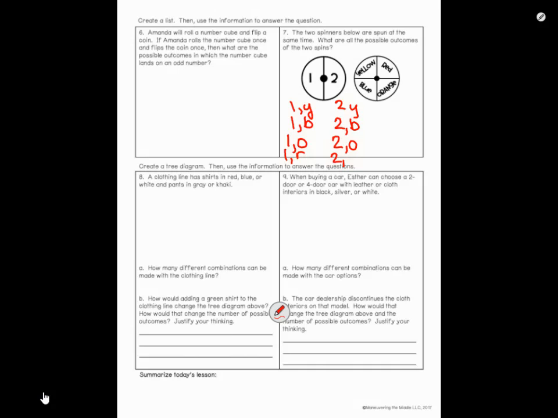All right. And like I said, for this first spinner, we have 2 possible outcomes. For the second spinner, we have 4. So we have a total of 8 possible outcomes. And if you look at your list, you should have listed 8 different outcomes. You guys got it? All right. So that's number 7.